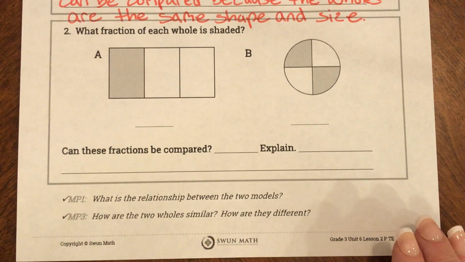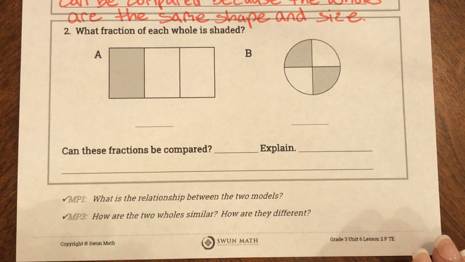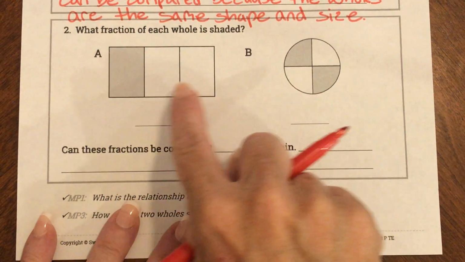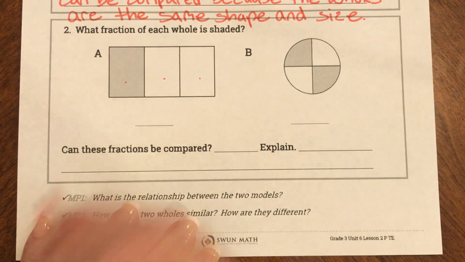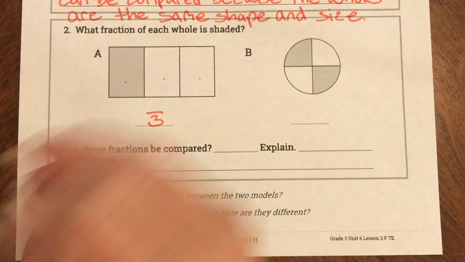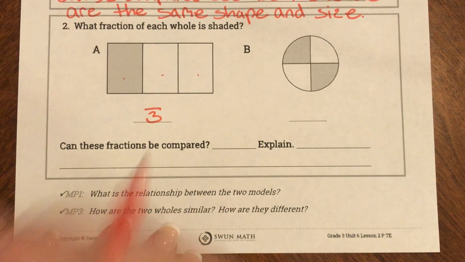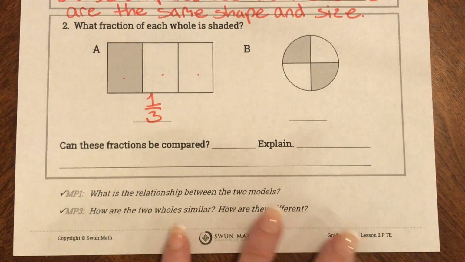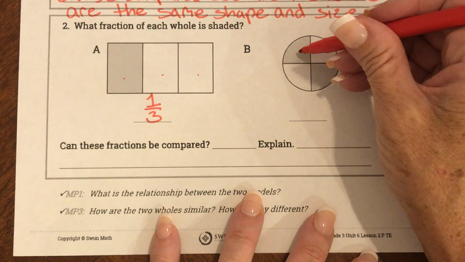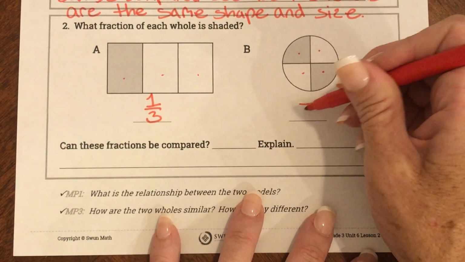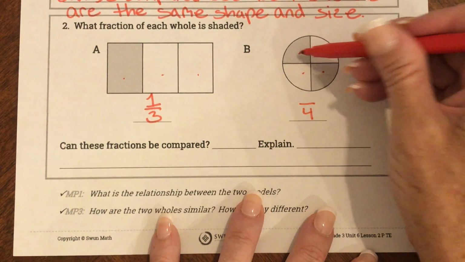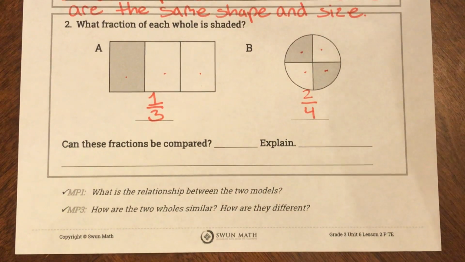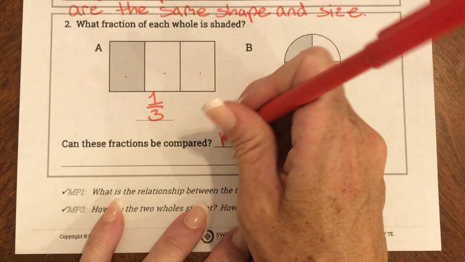Okay, let's look at our next one. This one says, what fraction of each whole is shaded? Okay, so this one again is partitioned into 3 parts. So my denominator is 3, and I only have one of the 3 shaded. Okay, this whole is partitioned into 1, 2, 3, 4 parts, and I have 1, 2 of them shaded. So 2/4 is shaded. Okay, can these fractions be compared? No.